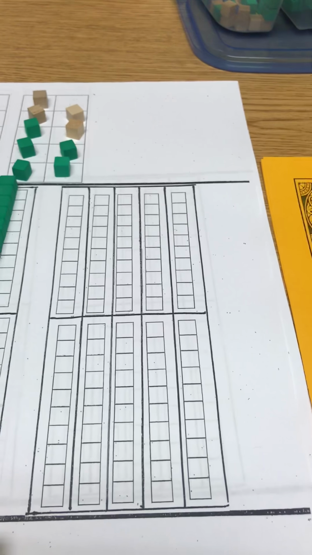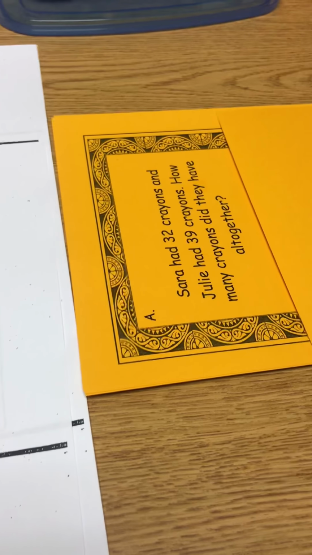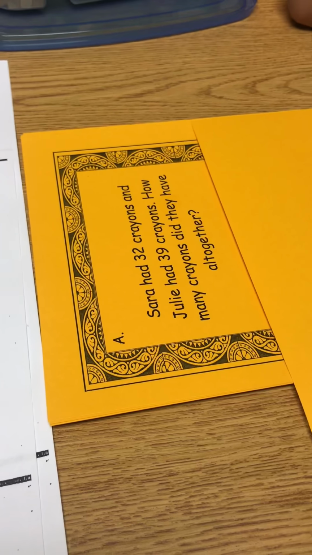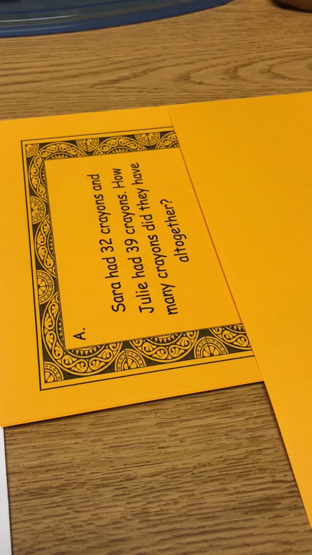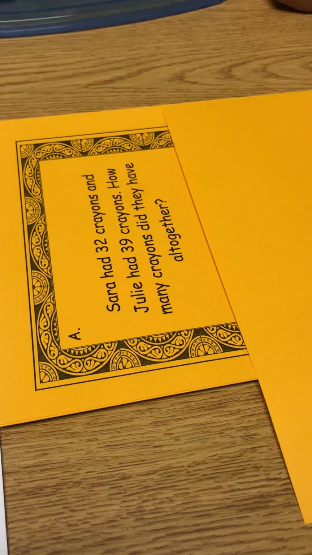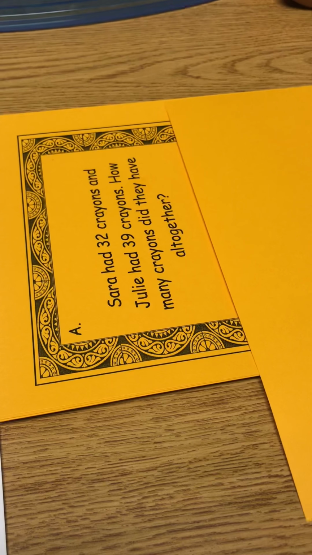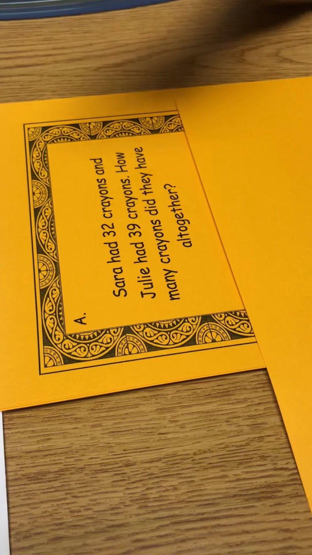What are you going to do with those numbers? Go back to the story and see if you can figure out what you are going to do with these numbers. I'm gonna think about what it says in the story, and I'm gonna think about this because Sarah has 32.